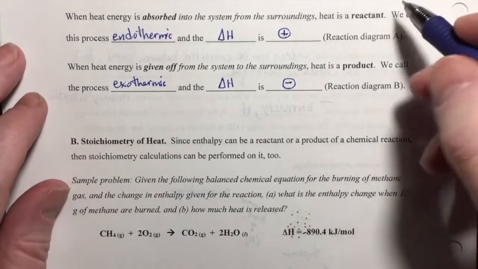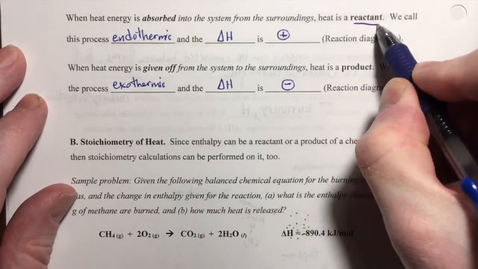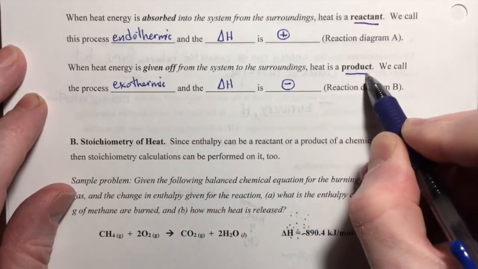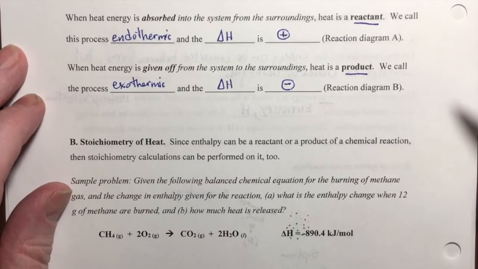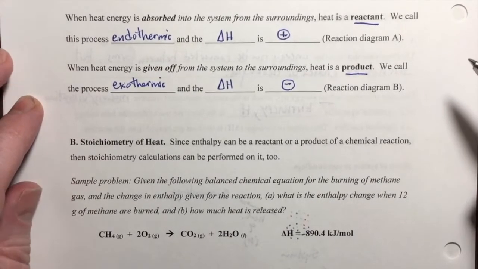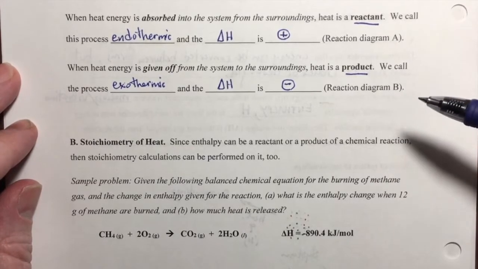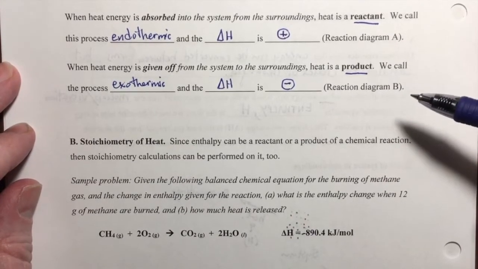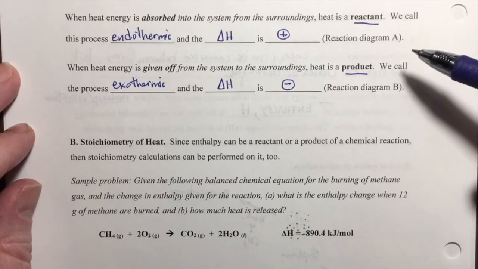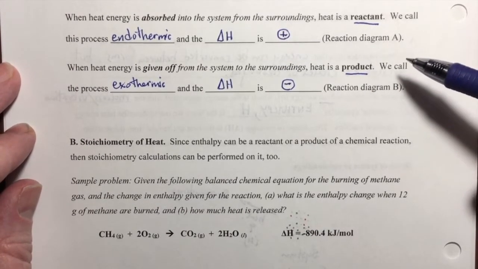Well, let's think about what this means. Heat can be a reactant, or heat can be a product of a chemical reaction. If heat is a reactant or a product of a chemical reaction, then can we do stoichiometry on heat the same way that we do stoichiometry on chemical substances? And the answer is yes.